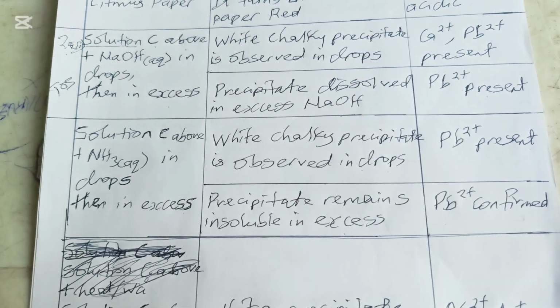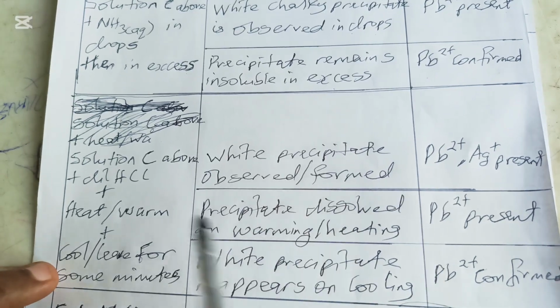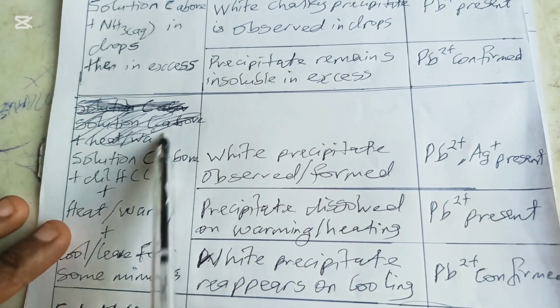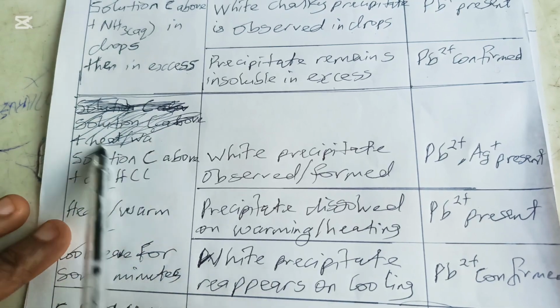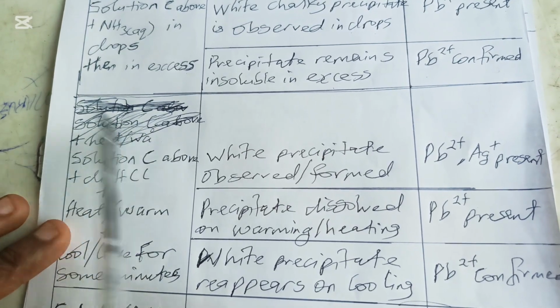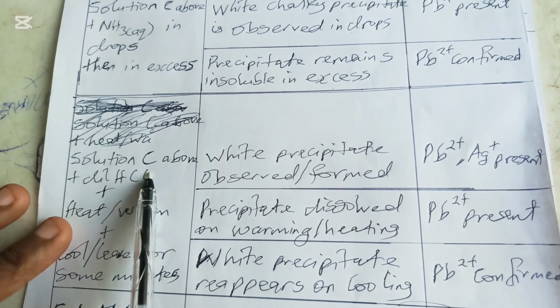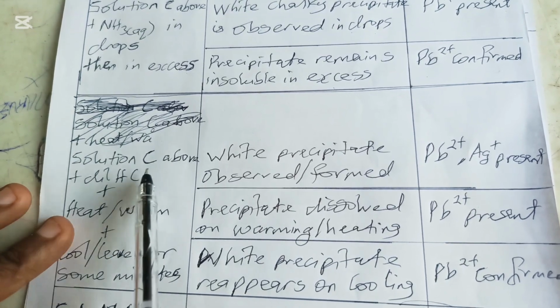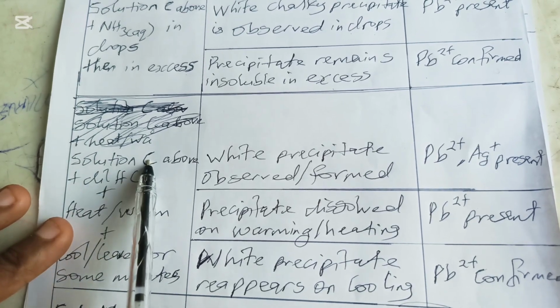Now, the question can come in another format. Very, very important. It can come in another format. I intentionally did this, but please avoid things like this. Sometimes it attracts negative marks. Now, solution C, you can say I'm putting solution. In your question, they might say the third portion. You can put the third, but put the third portion of solution C, please.